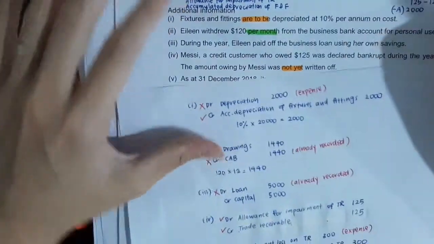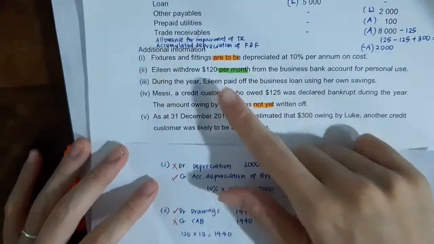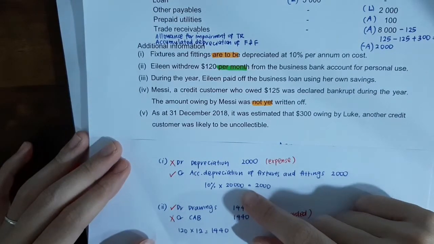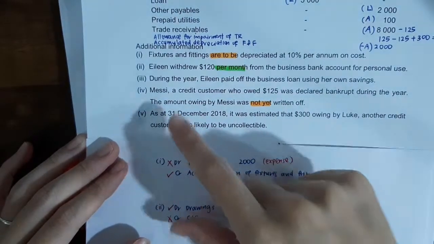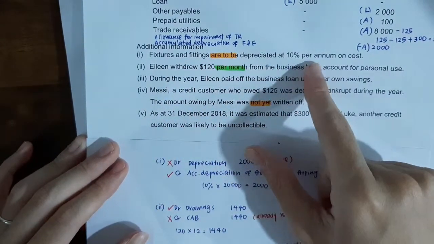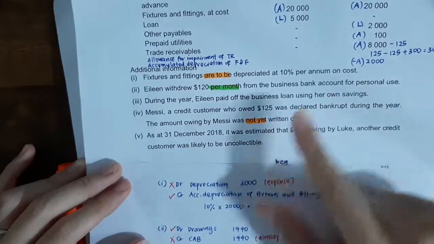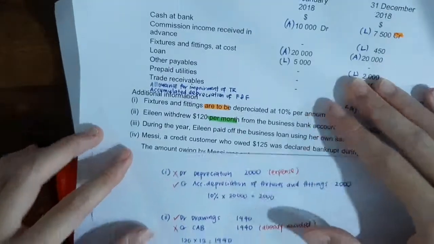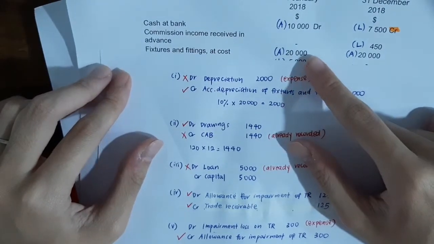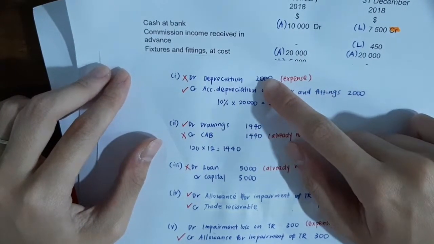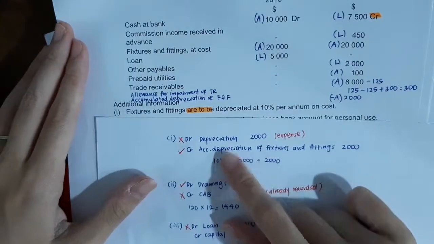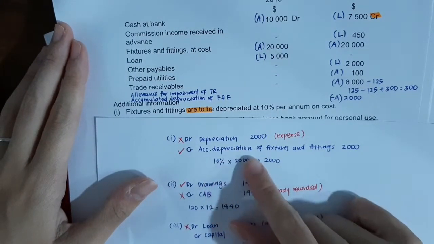What I usually do is look at the additional information and try to write out the journal entries first, to help me see what I should adjust. Number 1, they say that fixtures and fittings are to be depreciated at 10% per annum on cost. If you take 10% of 20,000, it's actually $2,000. So the journal entry will be debit depreciation, credit accumulated depreciation.